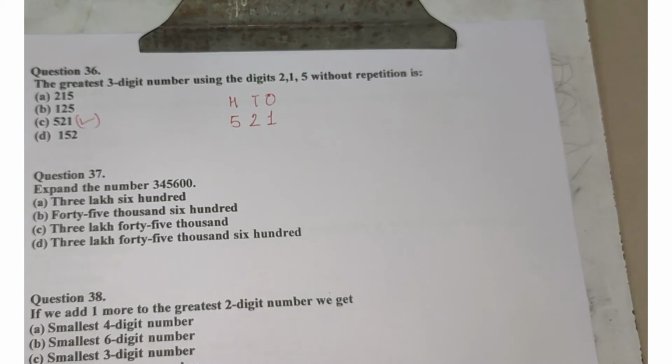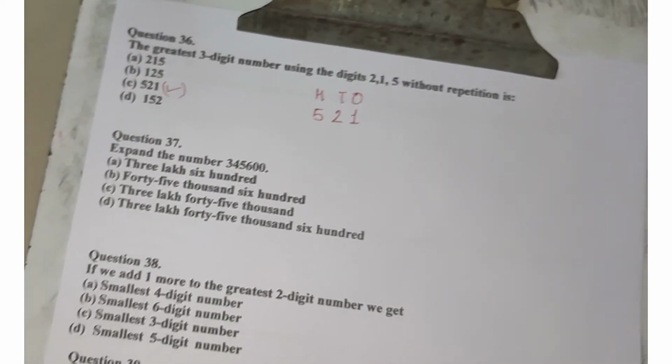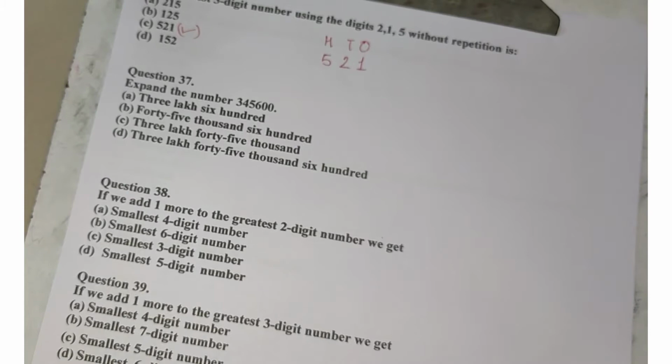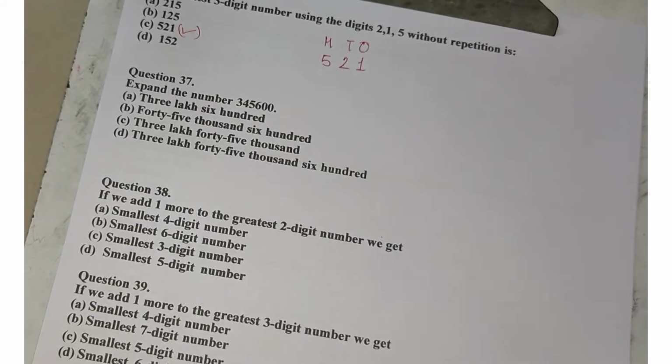Next, moving to question number 37. Expand the number 3, 4, 5, 6, 0, 0. Actually, it should be in words, right? The options are written in words, not in expanded form. So we will change it and write the words. How can we write it in words now?